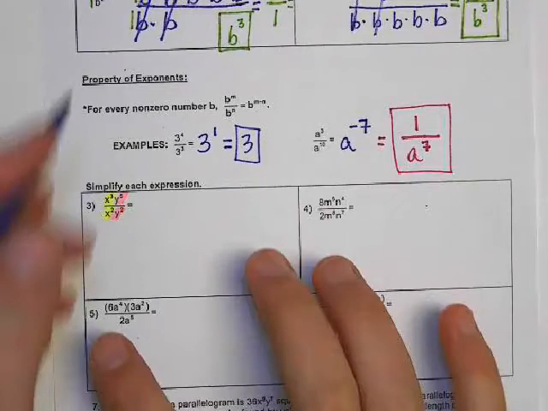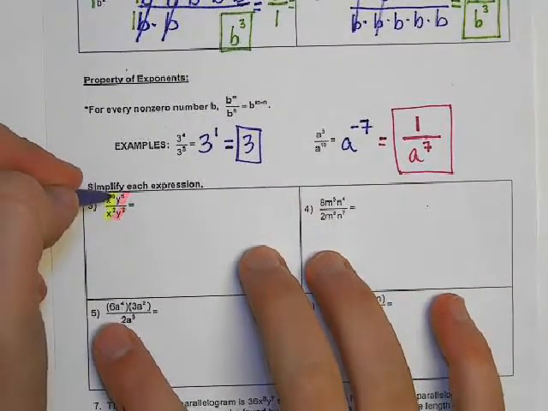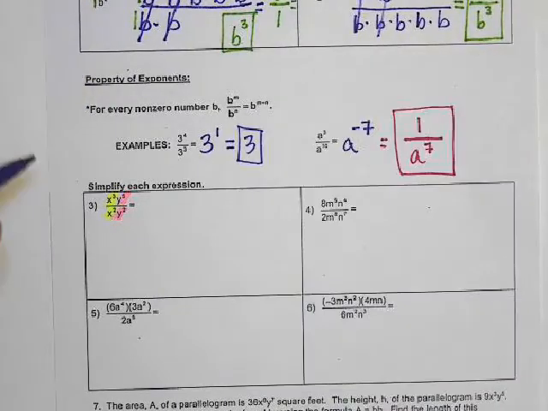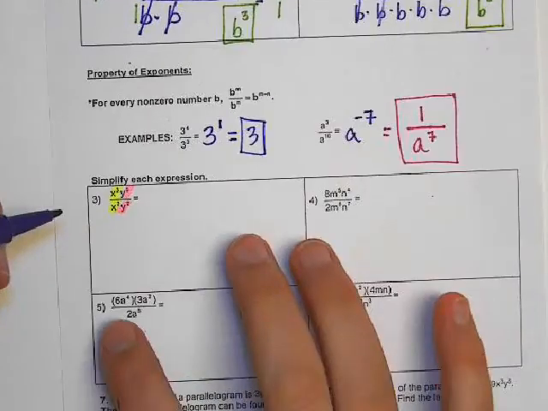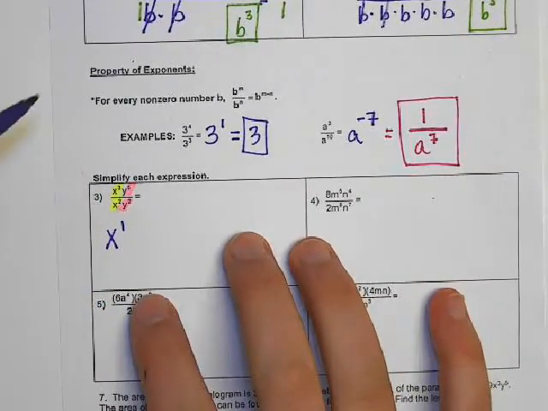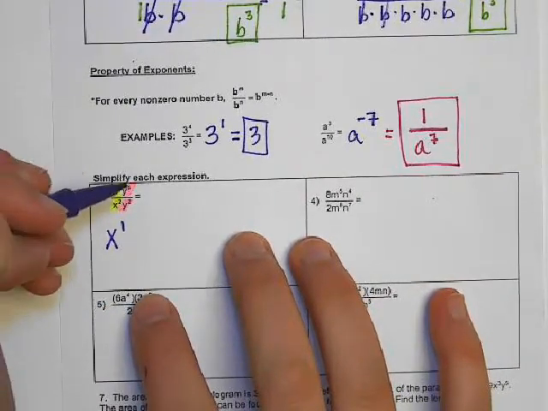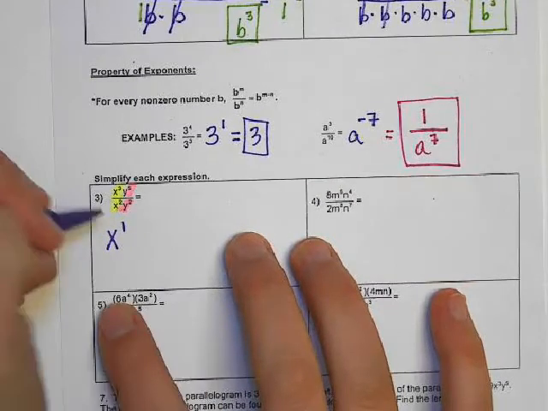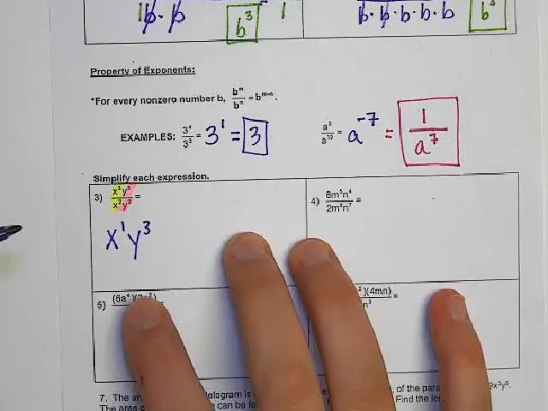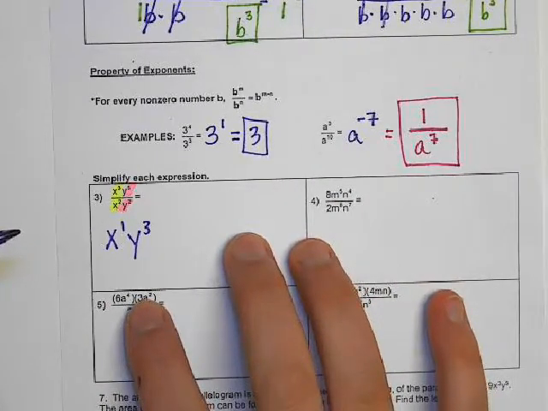Okay? So start with your X's. 3 minus 2. Is that a positive or a negative one? Positive 1, so X to the 1. Then I do the Y's. 5 minus 2. Say positive 3. Positive 3 for the Y. Do I have a fraction bar right here?